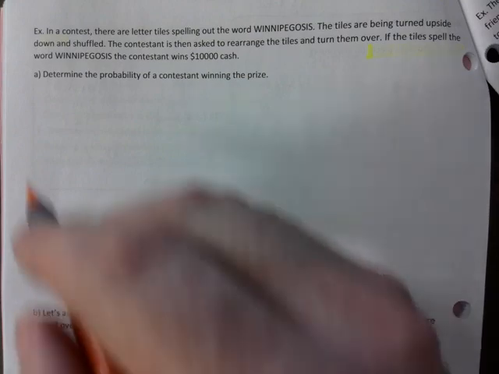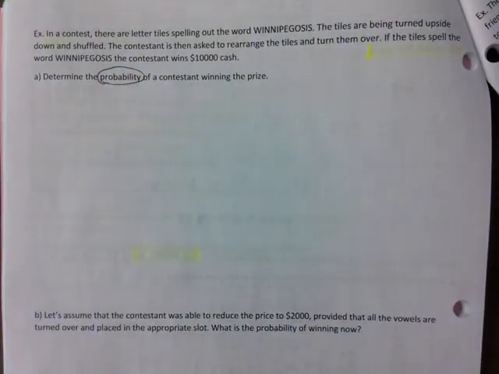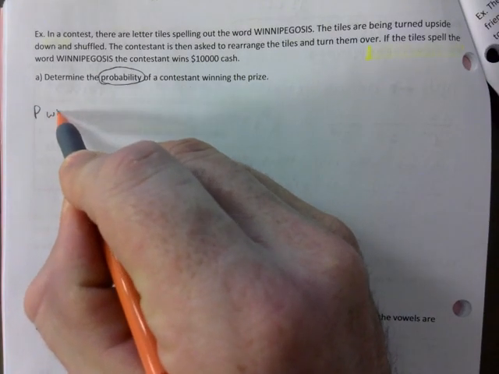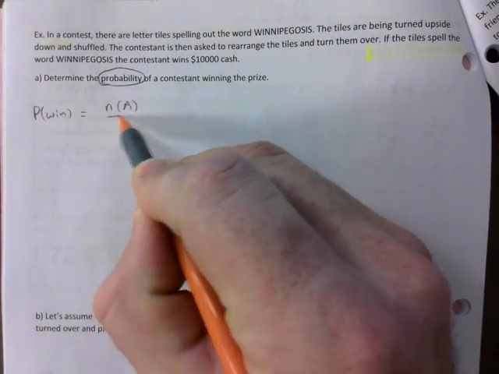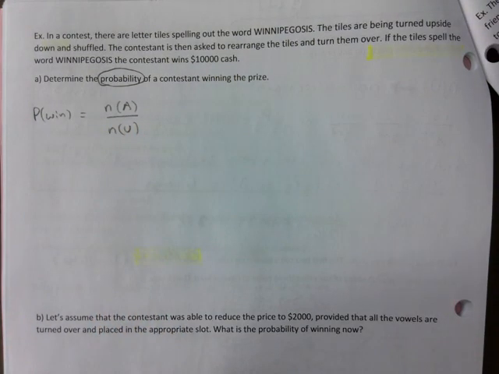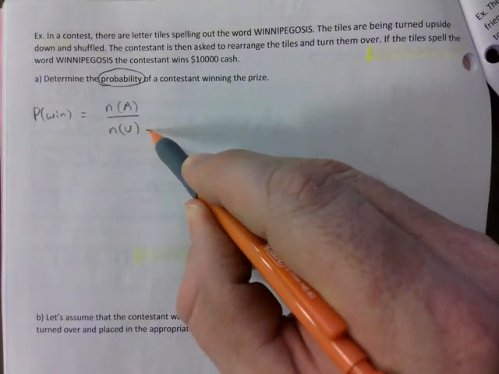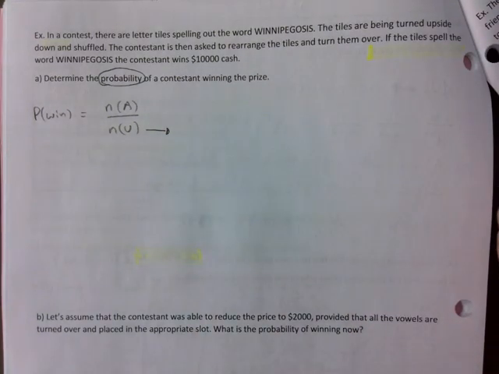Okay. Well, remember, it's probability, no longer how many ways can this be done. It says probability. So I'll go probability of winning will be NA over NU. That's in a nutshell what we're going to look after here. Let's do NU first. And I like to go arrow, not equals. First, what's NU in this case?